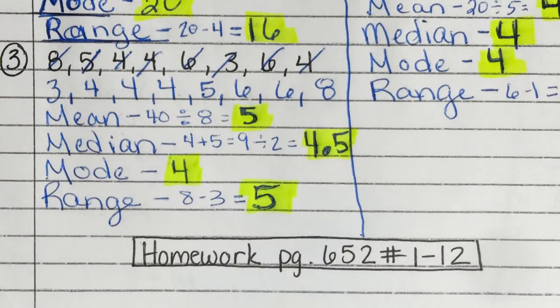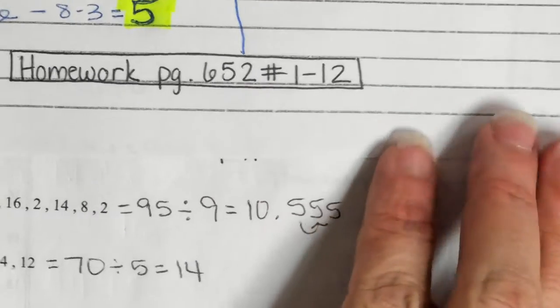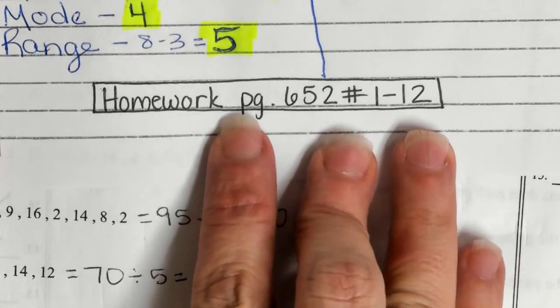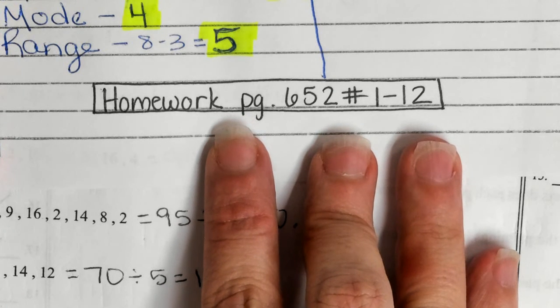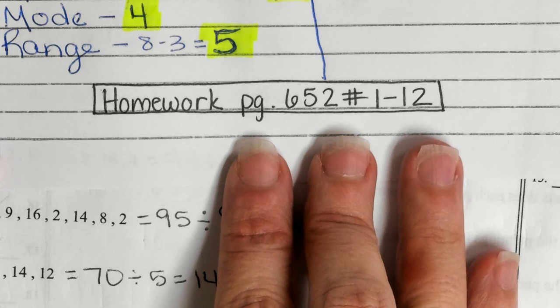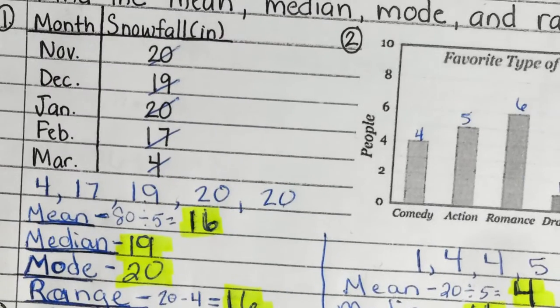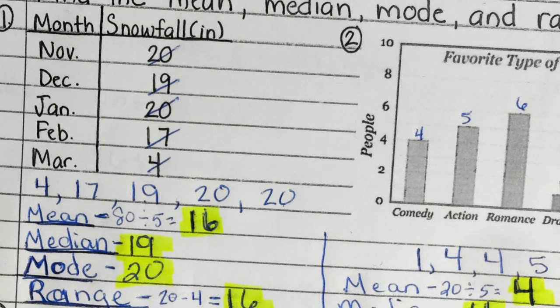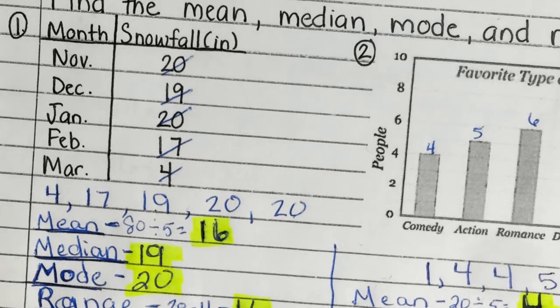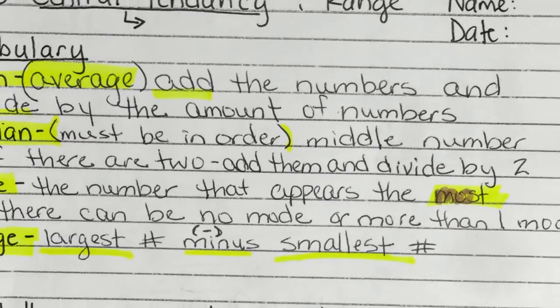Now, your homework tonight is on page 652, 1 through 12. 652, 1 through 12. Tomorrow, during math workshop, sit down, please. I will give you this vocab if you are leaving, but honestly, you're the only class who didn't get the vocab, to be honest. Now, if you would like tonight to look at the vocab, I'd like for my kids who are staying here to be writing this down.